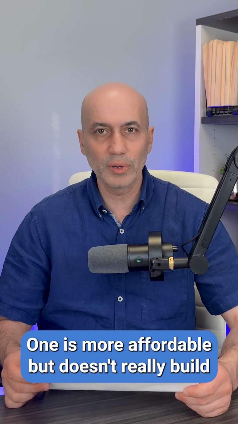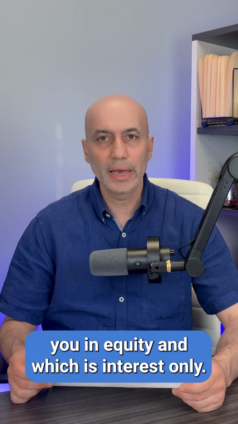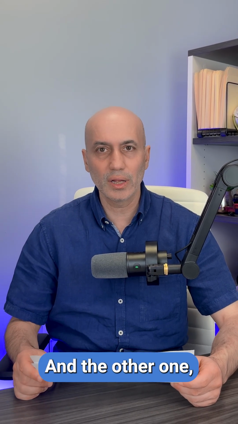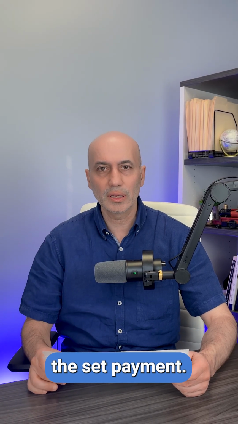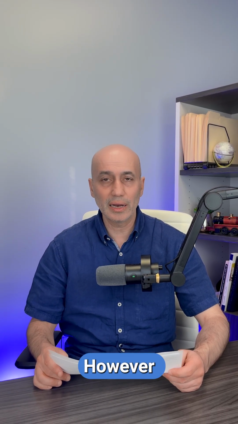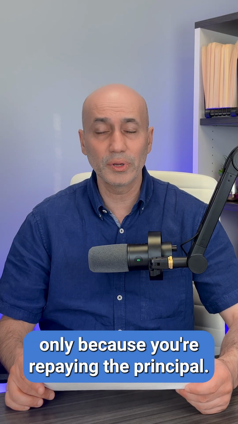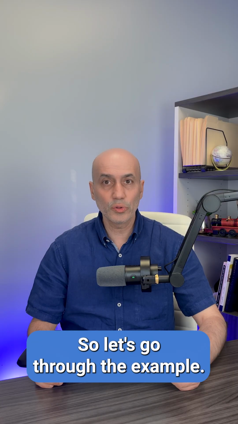One is more affordable but doesn't really build you any equity, which is interest only, and the other one, the regular one, is a more traditional one where you have the set payment. It doesn't change. However, it's a little bit higher than interest only because you're repaying the interest. So let's go through the example.